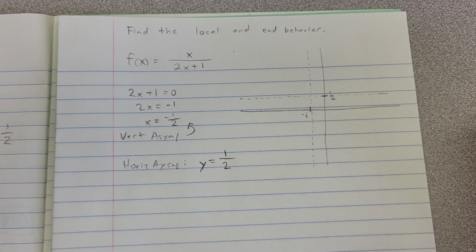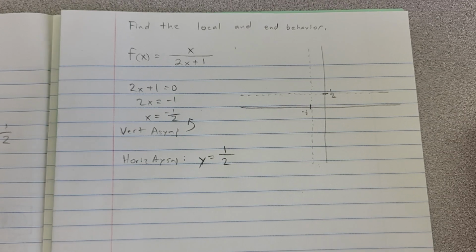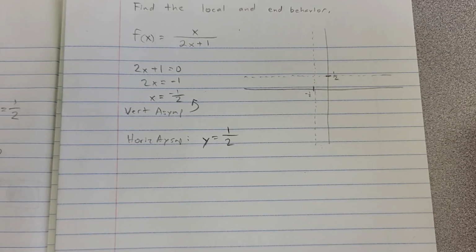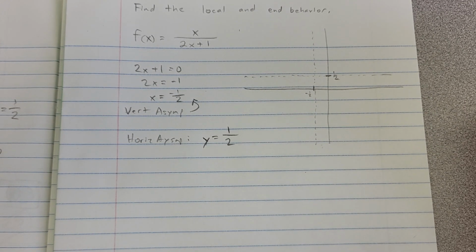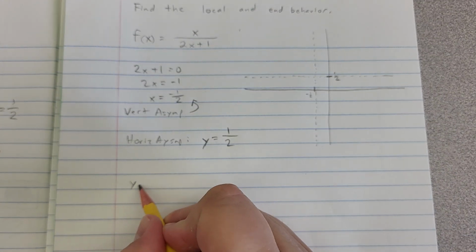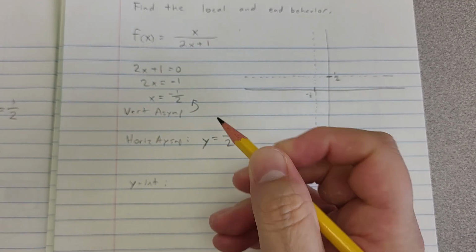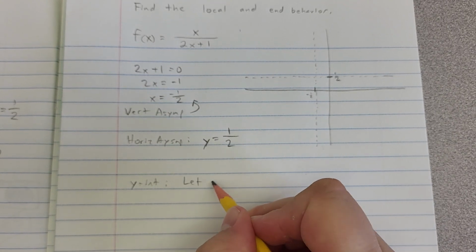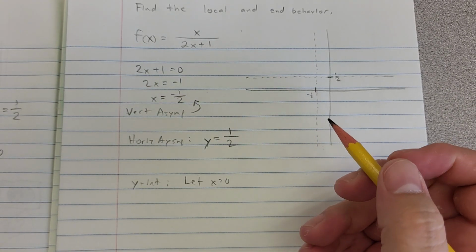All right, so that's some good pieces of information. Another good piece of information would be if we could find the x and y intercepts. So let's first start with the y-intercept. This is going to happen when we let x equal 0.